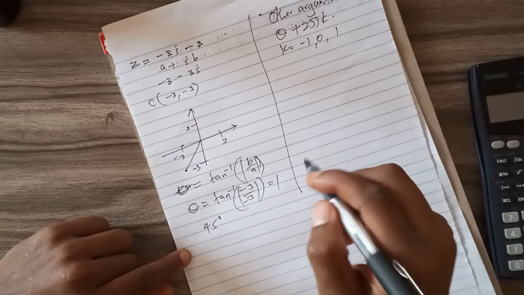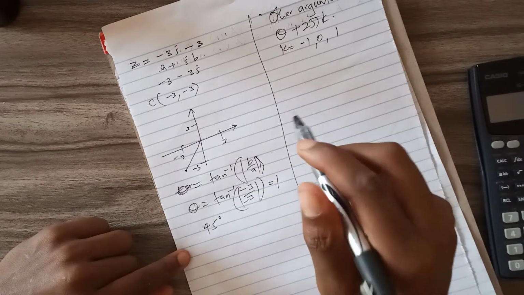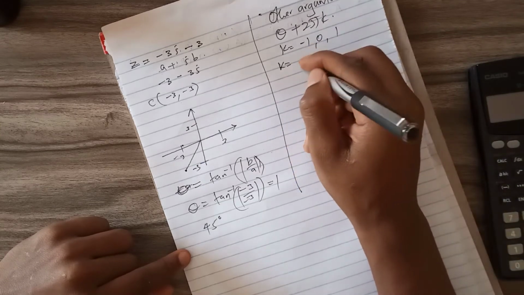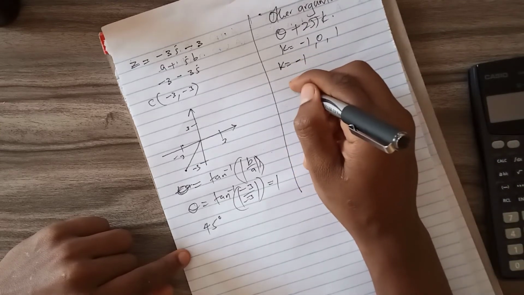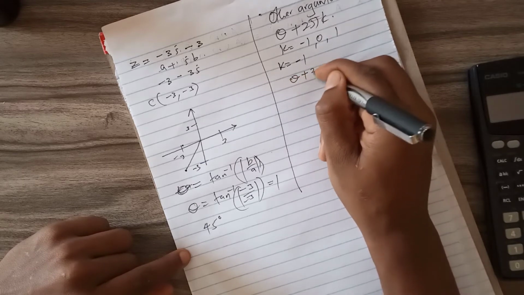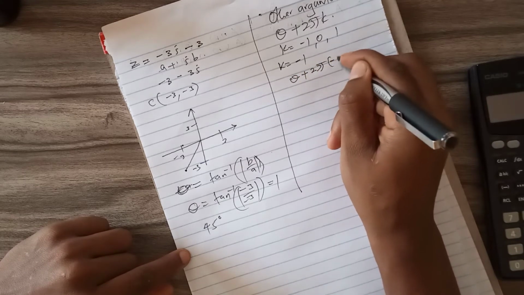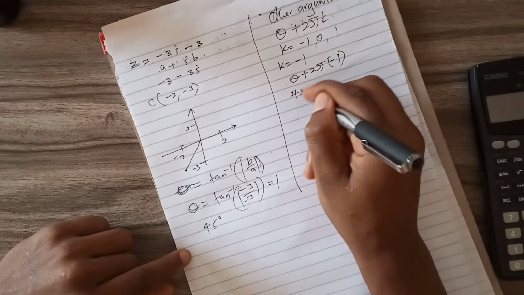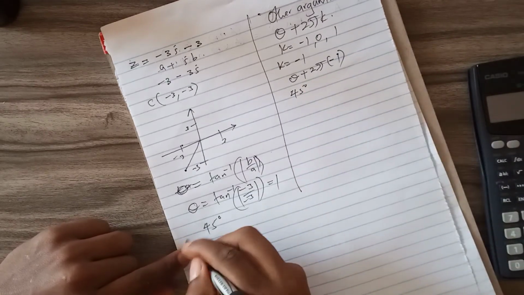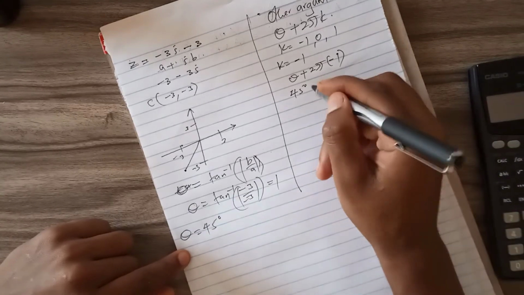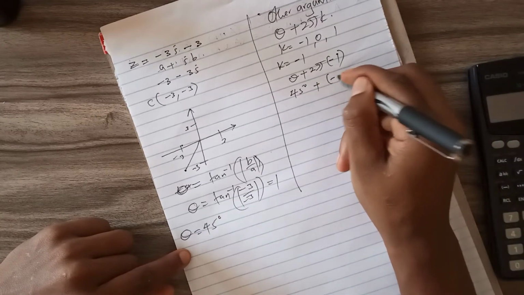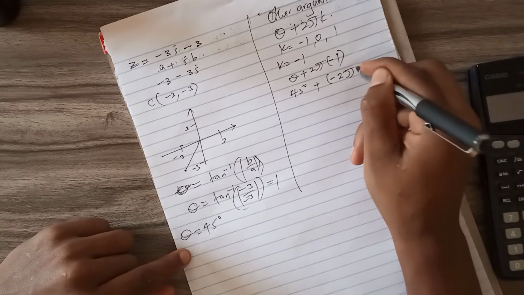Let's find our argument, our angle, when k is equal to -1. That means it is theta plus 2 pi times -1. Since our theta is equal to 45 degrees, it will be 45 degrees plus -2 pi.